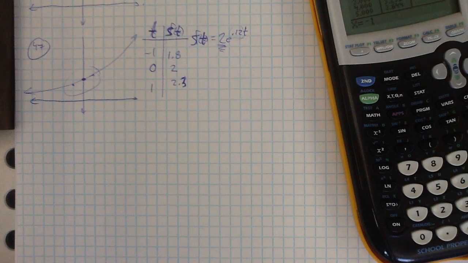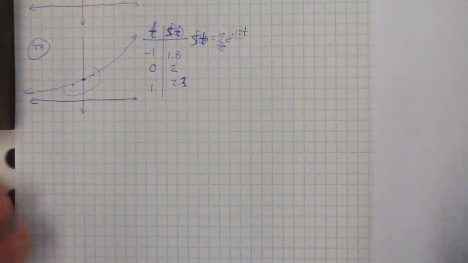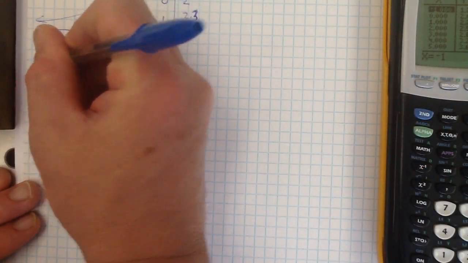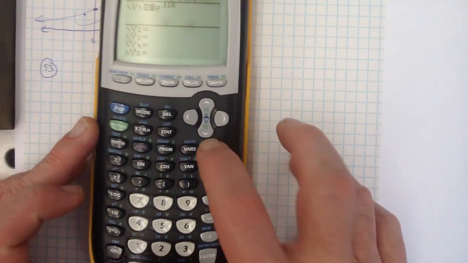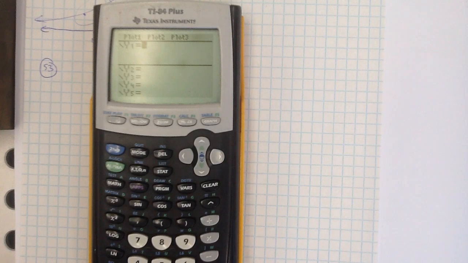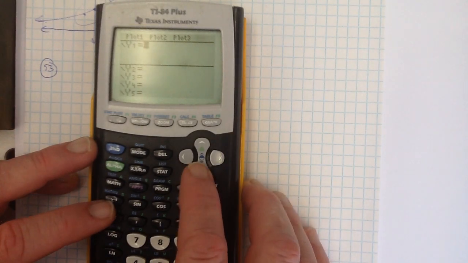53 and 54, finding points of intersection. This is a thing you need to know how to do. There's lots of applications for this sort of thing. And this is really all calculator work. So let me talk you through how to do this. Maybe you already know. So I'm going to put in here for number 53 these two y equals that they gave me.